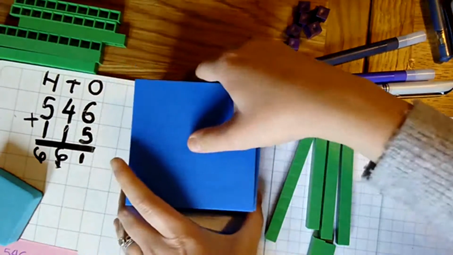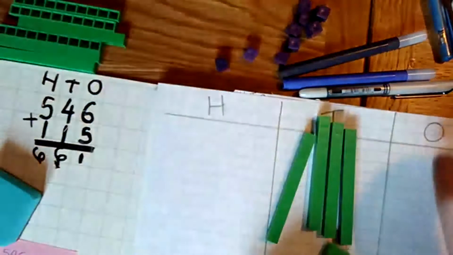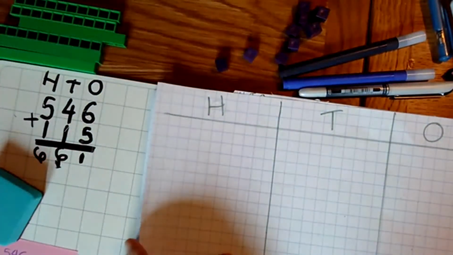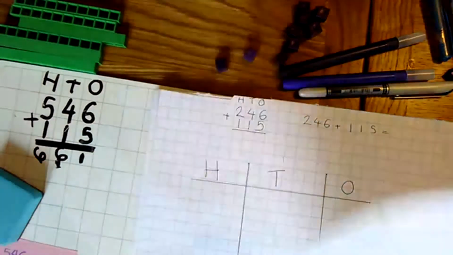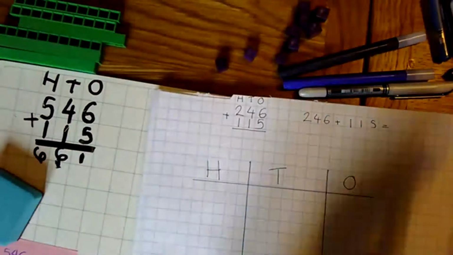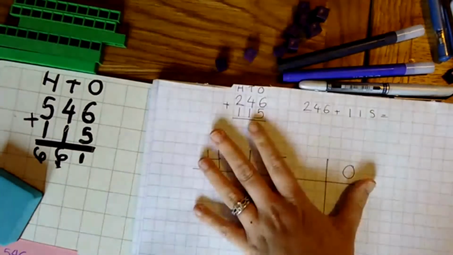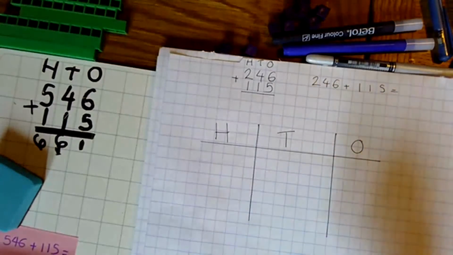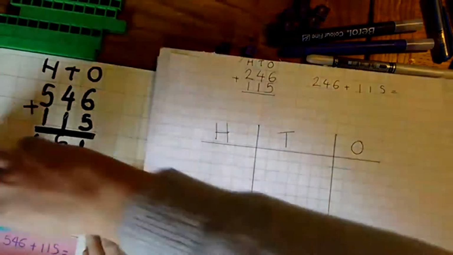As I said, it's probably fairly unlikely that you have access to Deans at home. So what I want to show you is how a different equation would work using just us drawing our Deans. You can see here, I have drawn out my equation, and this is how I'm going to want your work to look later. I'm going to model an example. So my equation is 246. Let's just get rid of that equation because we don't want to get confused with that.